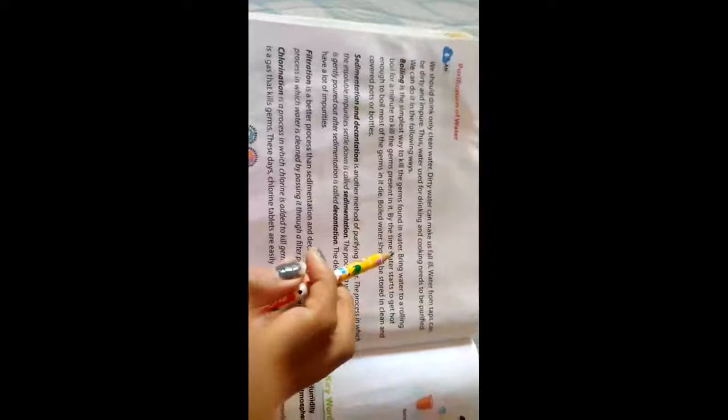Right? Now everyone nowadays you have the purification RO plant at your homes, right? Purification system to purify the water. In that the tap water, the dirty water that converts into the clean water that we drink it. So water from the tap can be dirty and impure. Now what is tap? Tap मतलब नल का जो पानी होता है, the tap water, it can be dirty and impure.